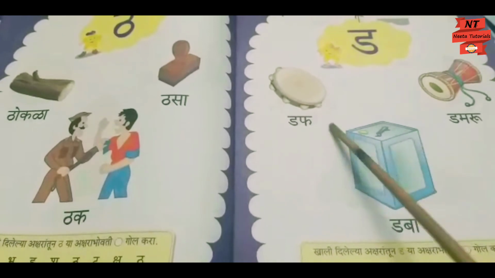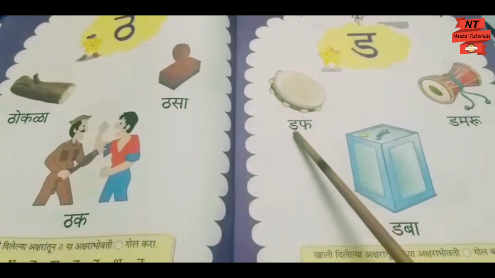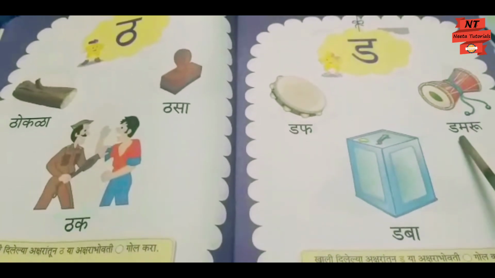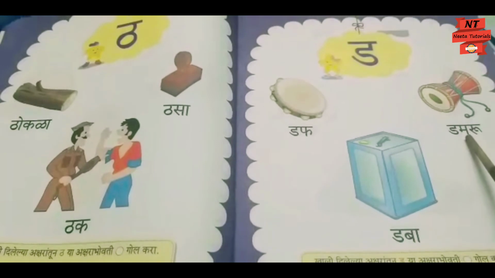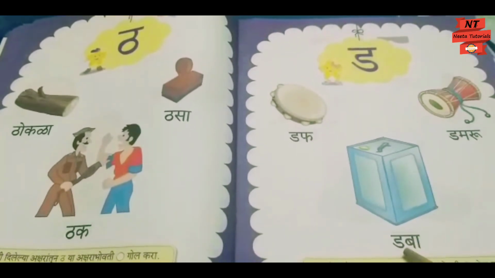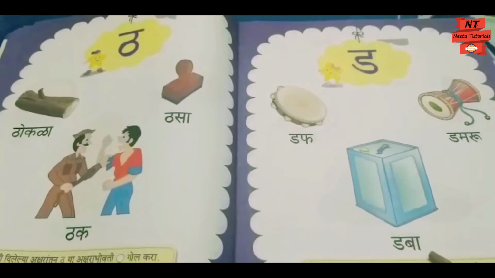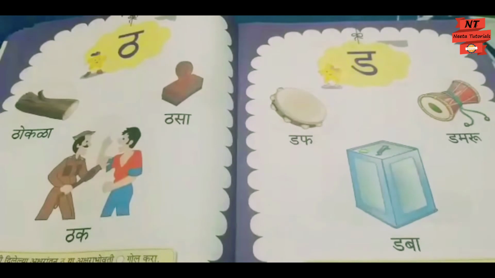Now here you should be able to write the whole word, that is da for duff. Here you should be able to identify and write da and ma akshar in damru. Here you should be able to identify da as in dabba. Got it, children?